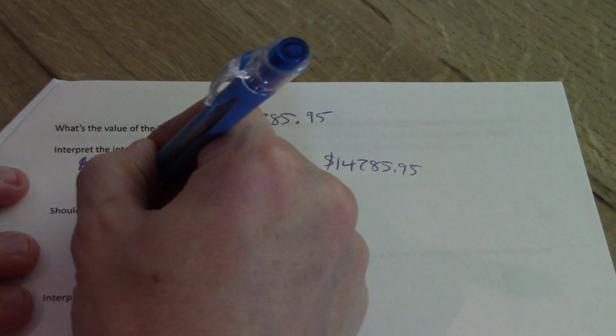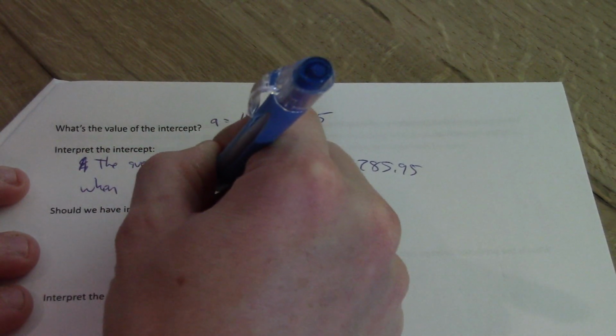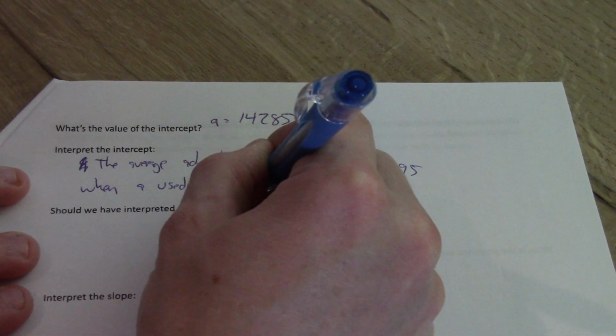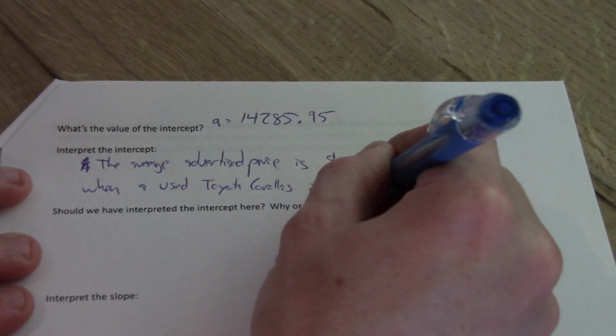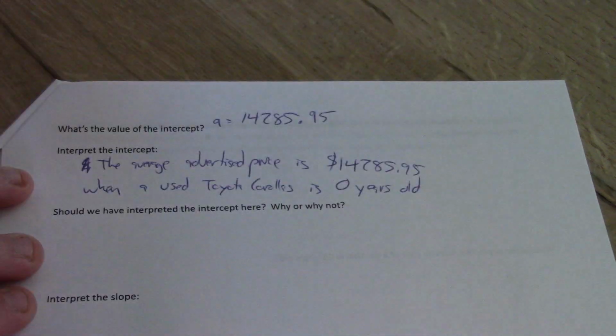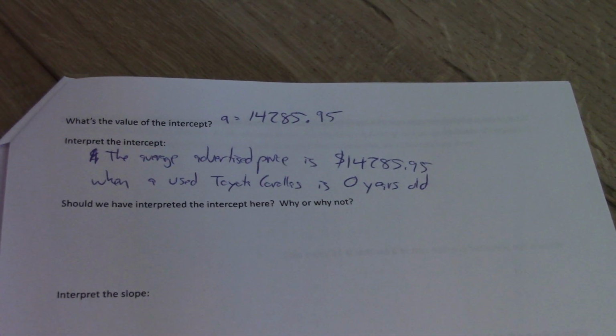So when a used Toyota Corolla is 0 years old, or is brand new. Okay, so that's what the intercept's telling us. If we had a brand new used Toyota Corolla, think about that for a second, then we would expect its advertised price to be a little over $14,000.